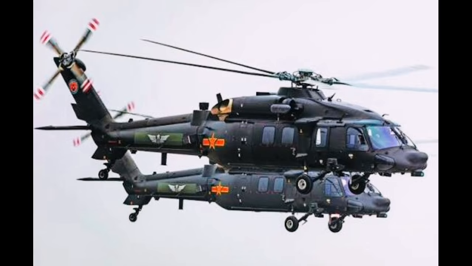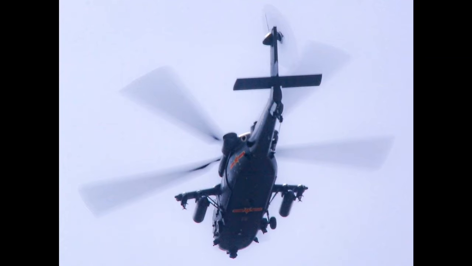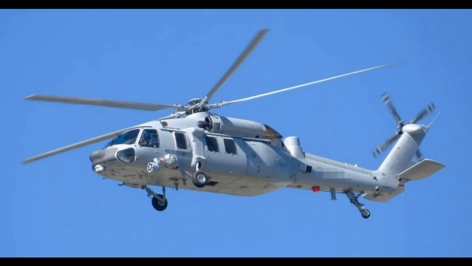For situational awareness and mission execution, the Z-20T is equipped with a sophisticated suite of sensors. This suite is understood to include a multi-mode radar, typically mounted in the nose, which can perform several functions including terrain following and terrain avoidance for low-altitude flight in poor visibility, ground mapping, and weather detection.